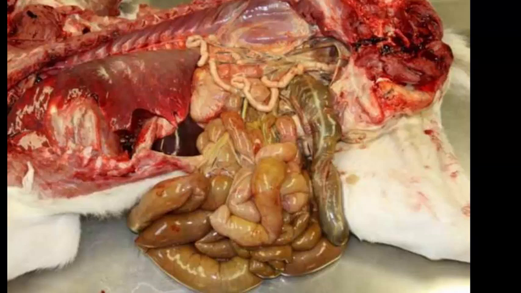Answer B, SLC2A9. Answer C is ECA10. Or answer D, endothelin 3. Once again, which of the following genetic defects is associated with this condition?